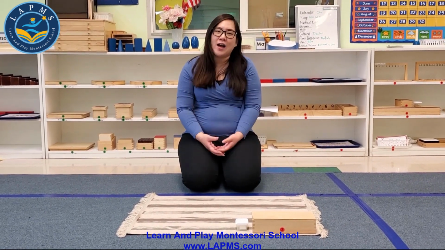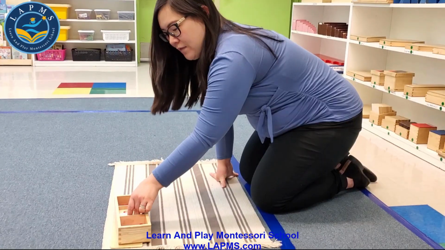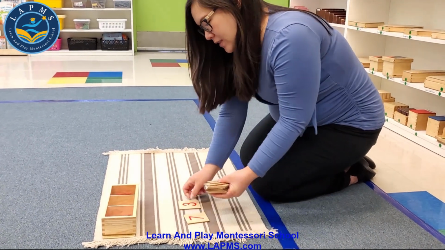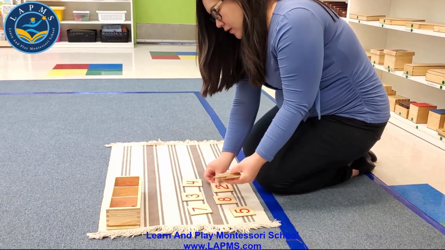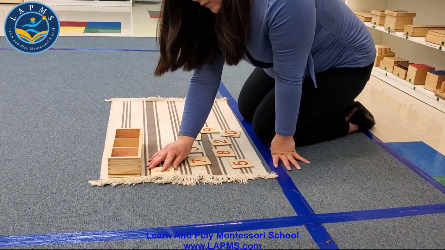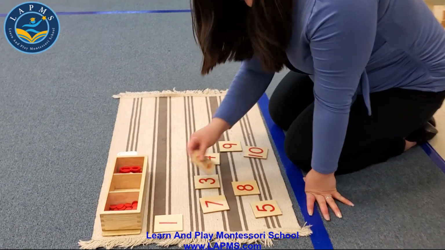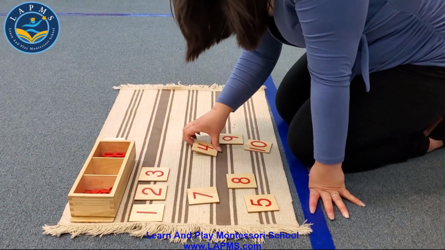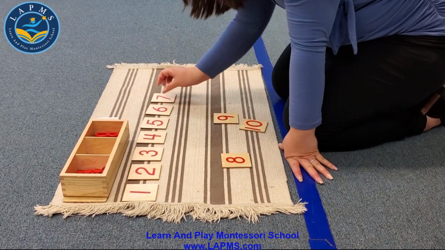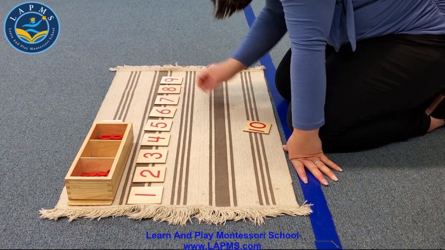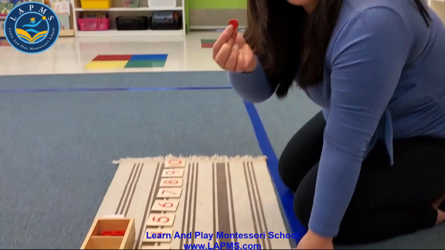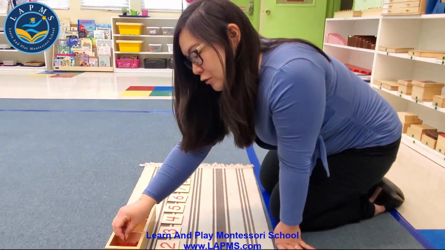Here is a presentation on odd and even using the numeral counters. So first, we're gonna put these numbers in order. We first lay them out randomly on the carpet, and then we're gonna put them in order, starting from left to right. Then we're going to use these numeral counters to put them on the numbers.